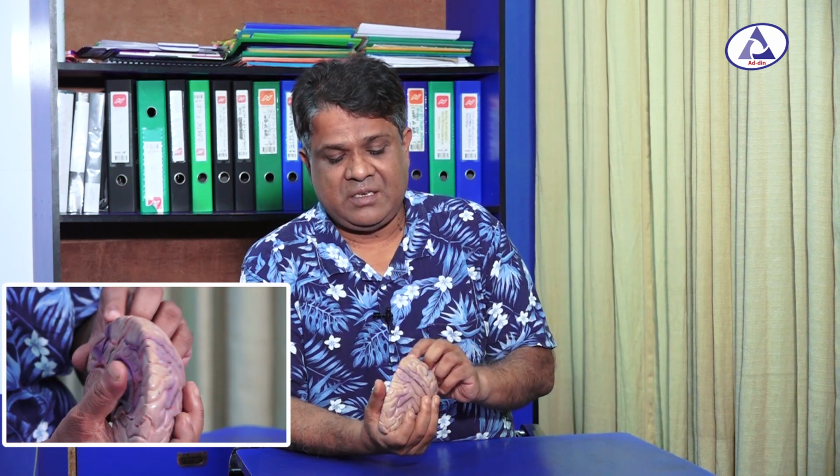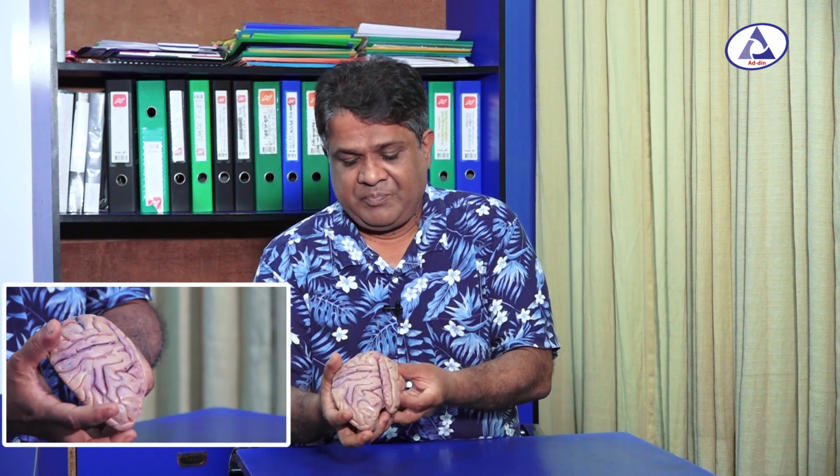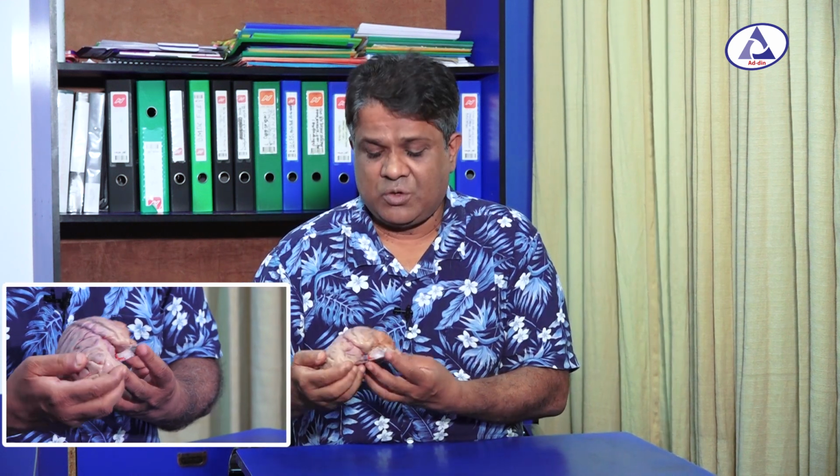So first trace these three sulci: the parieto-occipital, the central sulcus, and the lateral sulcus. It will be easy for you to differentiate between the different lobes. Another point you have to trace is just in front of the occipital pole. There are three poles here, right? One is the frontal pole, one is the temporal pole, and one is the occipital pole. In front of the occipital pole, if you trace along the inferolateral border, you will find a notch here, just in front of the occipital pole.